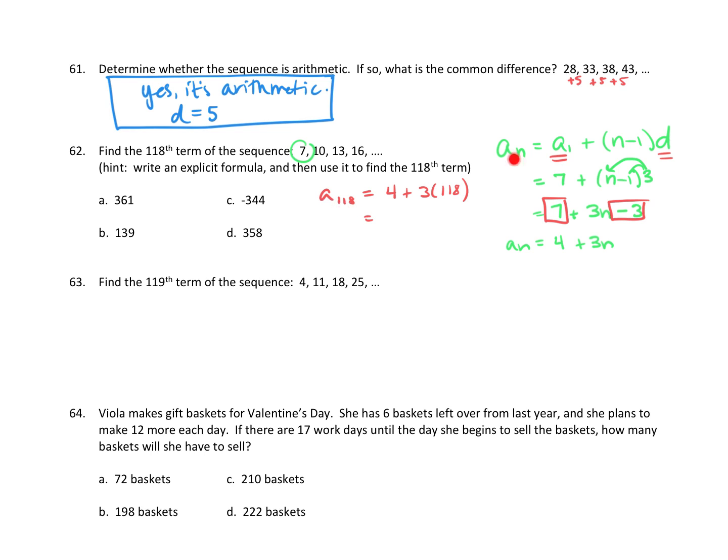When we replace the n with a number, we're finding that term. So we put a 118 in for n. 4 plus 3 times 118, we would multiply first, then add 4. And that gets us to 358. And then if we look at our options, oh, we get excited because that was option D, 358.